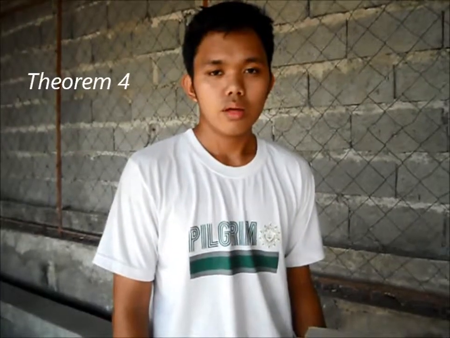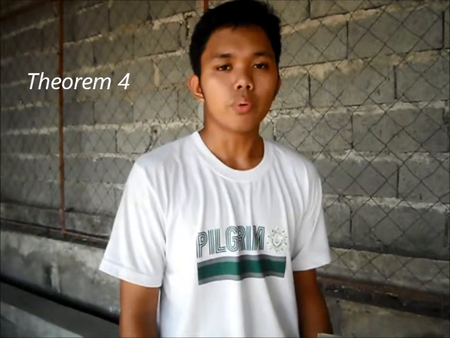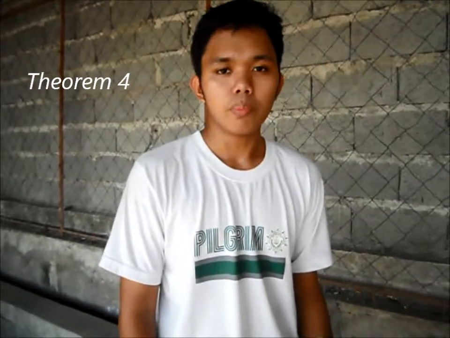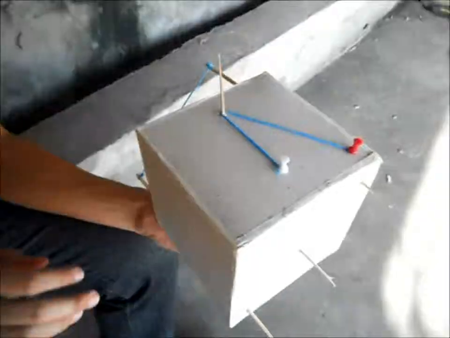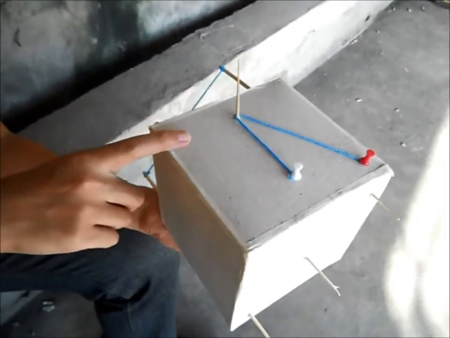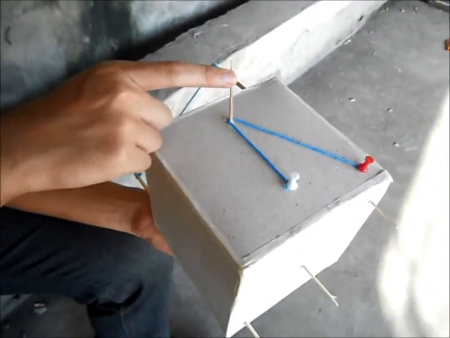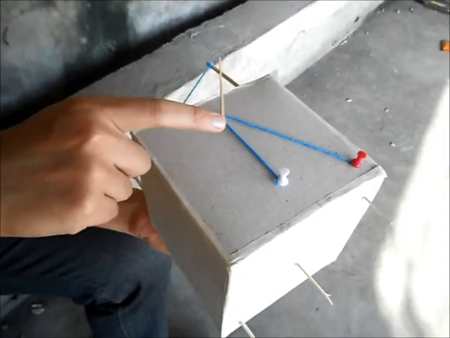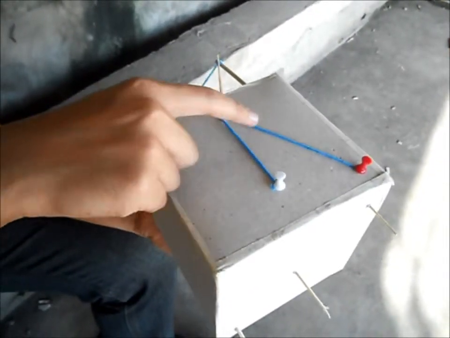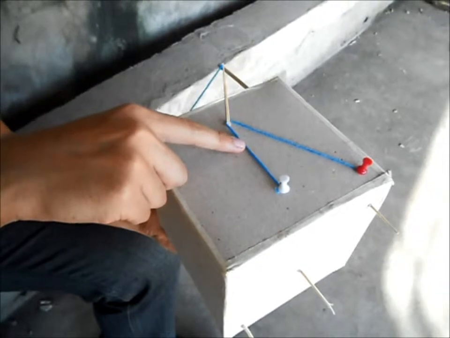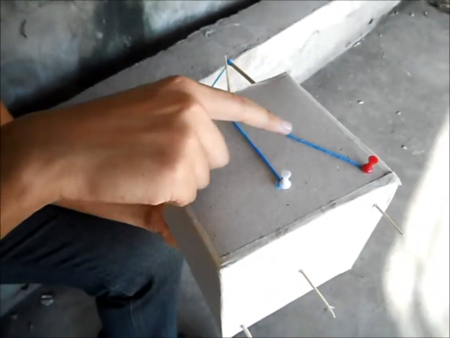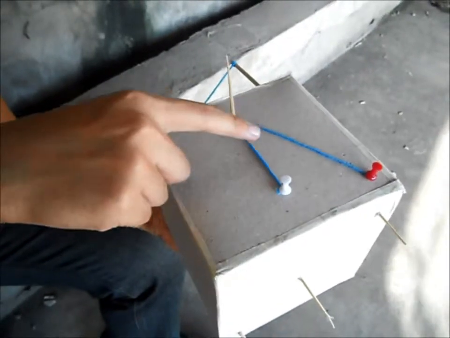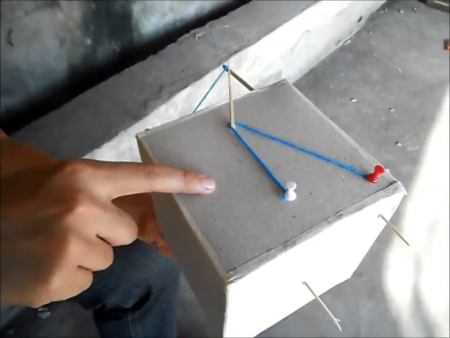Theorem 4 states that through a point, there is one and only one plane perpendicular to a line. I will use this figure to demonstrate to you Theorem 4. To prove that this plane is perpendicular to this line, we must first prove that these two lines are in this plane. Now to prove that, again we must use Theorem 2, which states that two intersecting lines determine a plane. Now we have a plane.